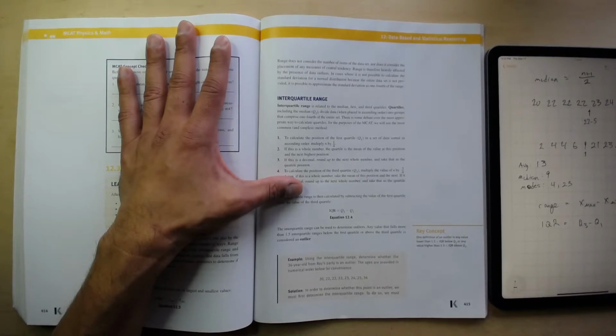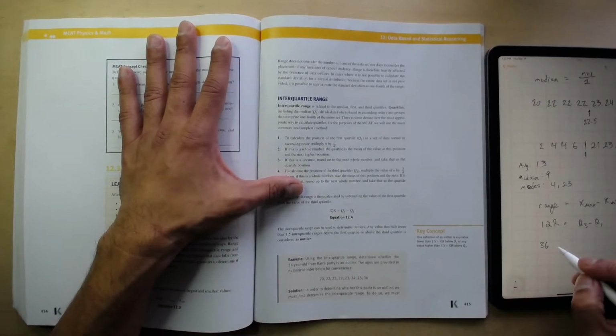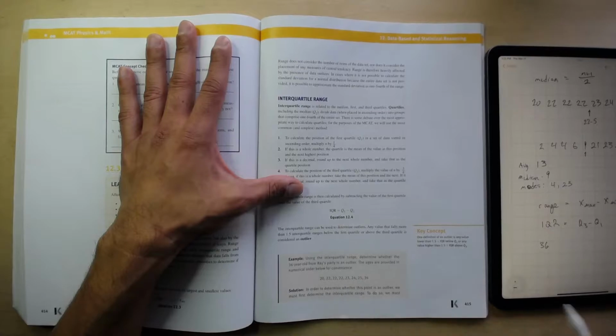Okay. Using the interquartile range, determine whether the 36-year-old man is an outlier in this set. 20, 22, 22, 22, 23, 24, 25, 26. Positions 1, 2, 3, 4, 5, 6, 7, 8.